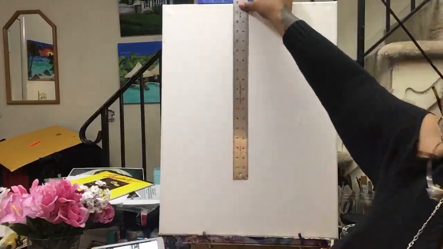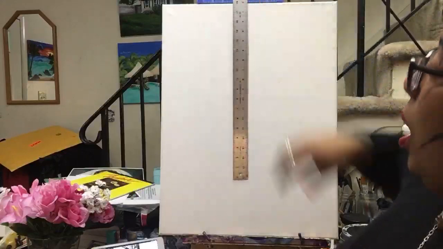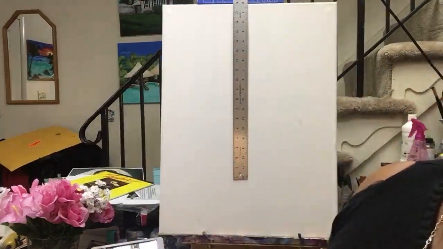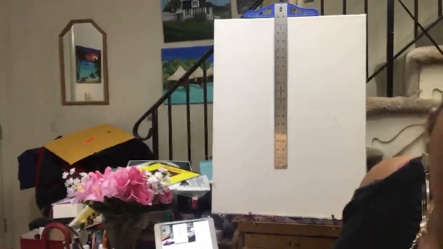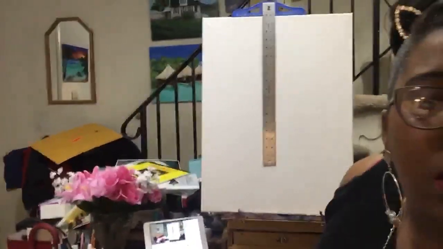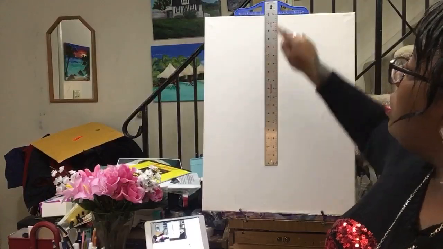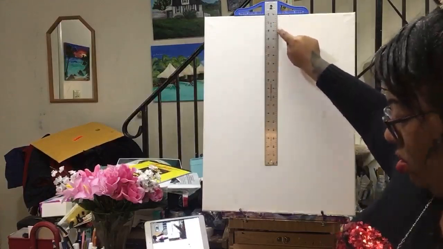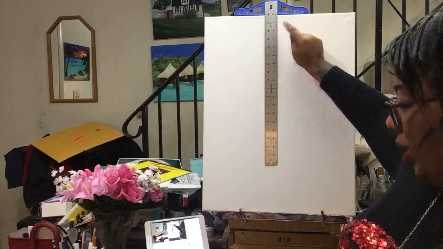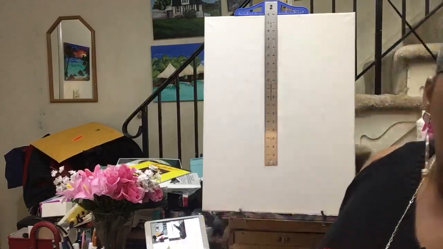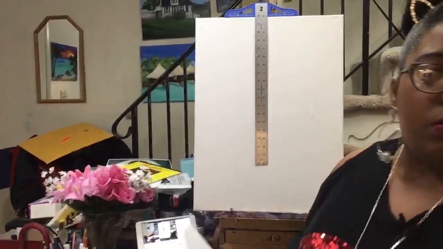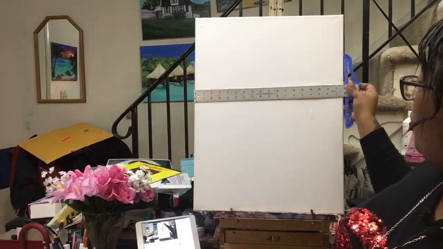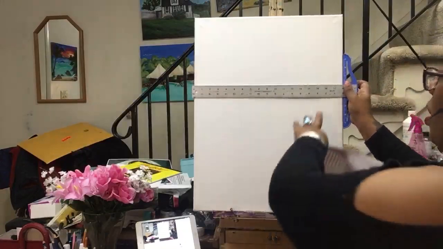And on this, I could put my little T ruler up there and see how the T ruler sits right on top. I will go at least 1 inch down, and then I will go 3 inches this way.